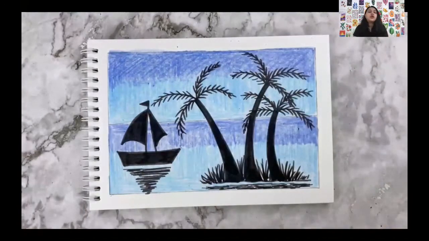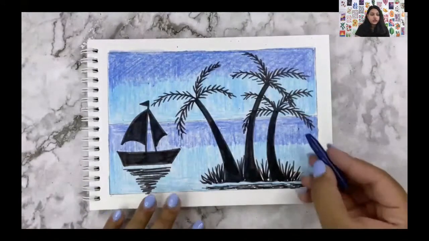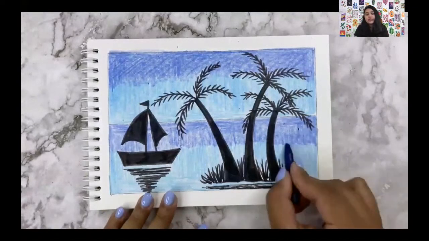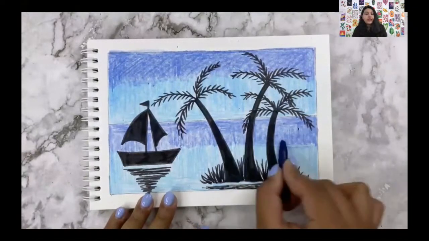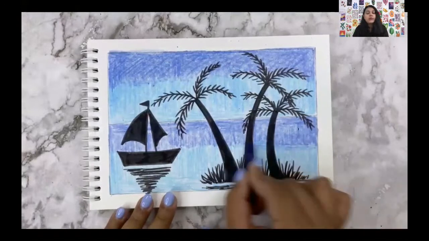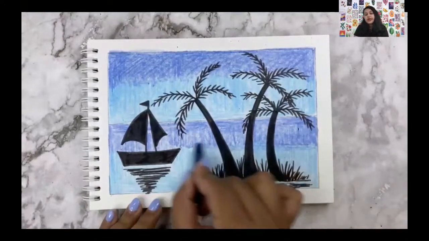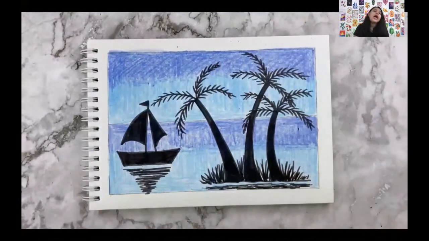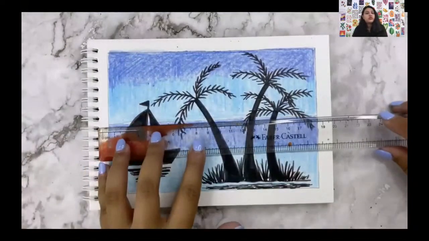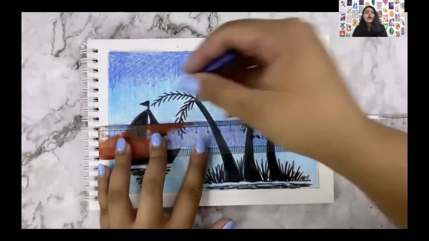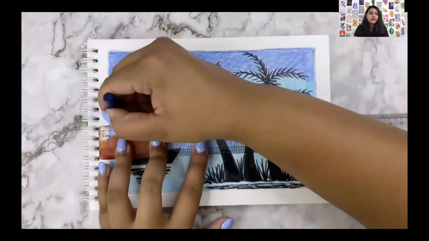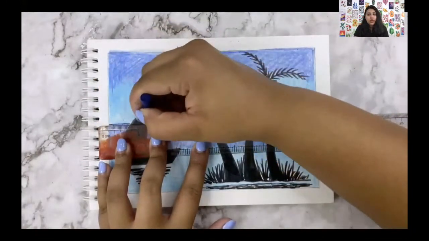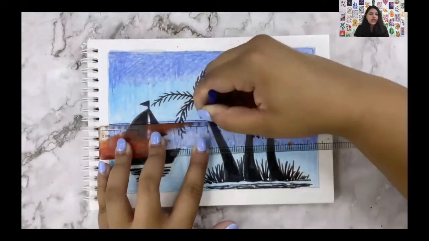Good. Now, the last thing that I went ahead and did was create a blend between my dark blue and my light blue. The reason I added this blend was to make it look a little bit neater. And then I also took my scale and drew a line between the sky and the ocean in order to create that horizon line that exists between the sky and the ocean.